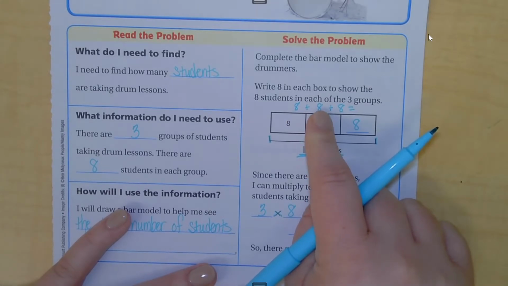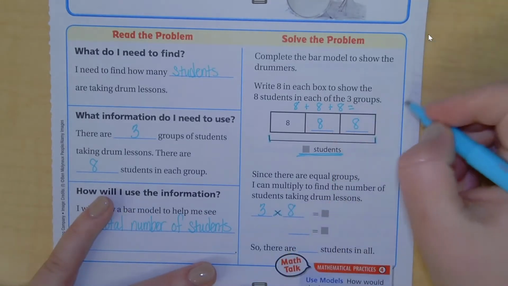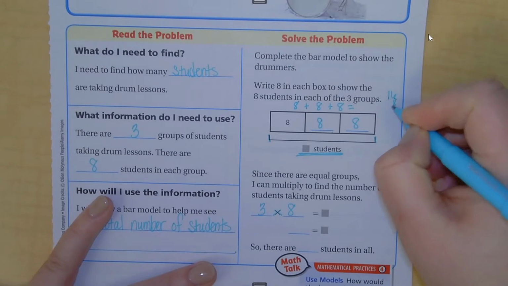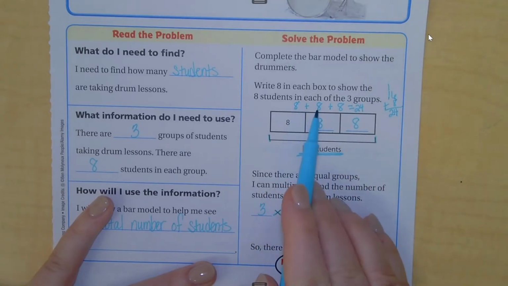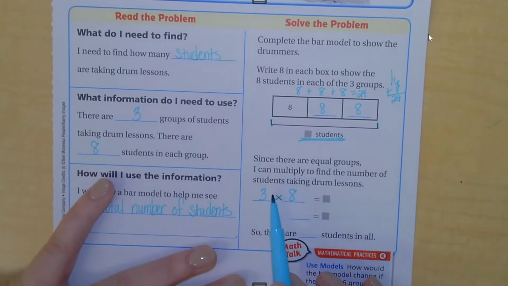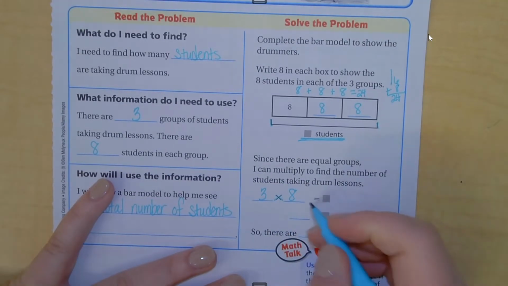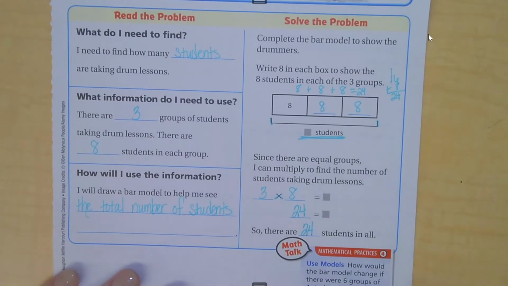Okay, and then 16 plus 8 is, if you're not sure, you could write it on the side. 6 plus 8 is 14. 2, so that's 24. So I know that 8 plus 8 plus 8 equals 24, which tells me also that 3 times 8 equals 24. So there are 24 students in all.